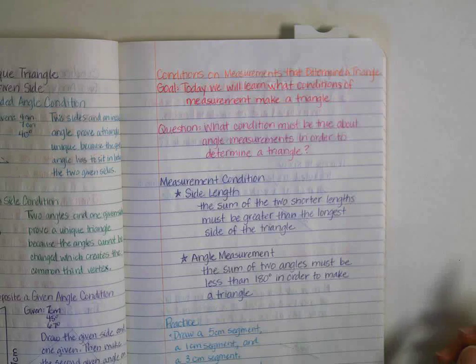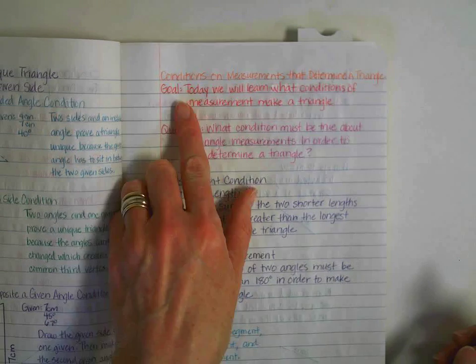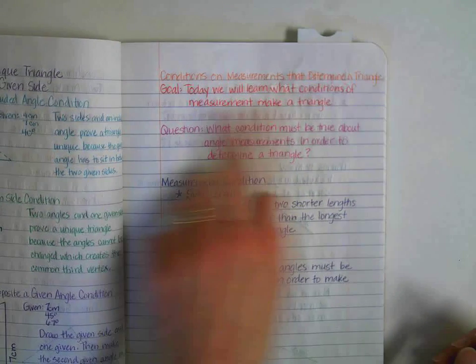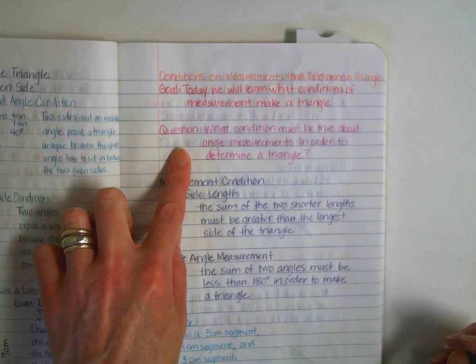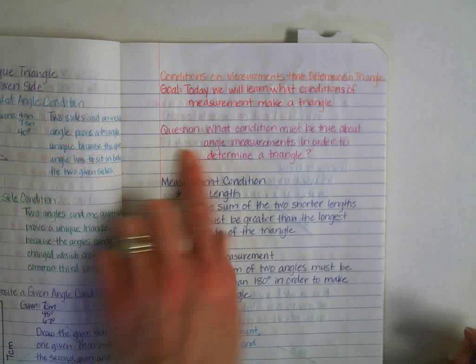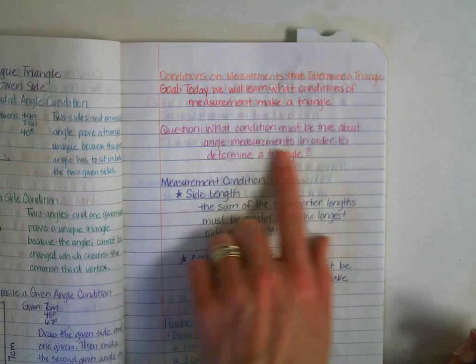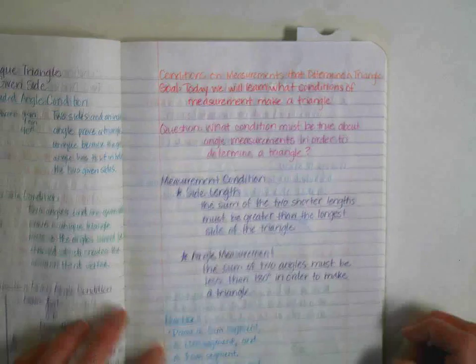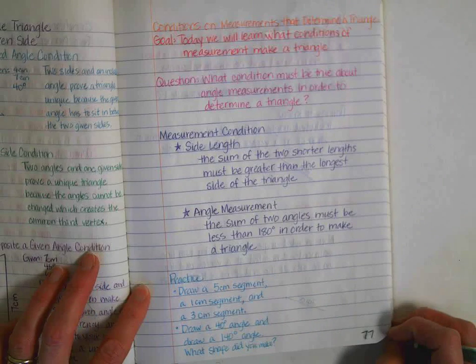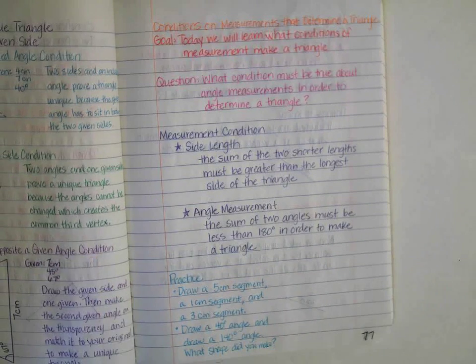Okay? So I think you're going to start to see how all of this is coming together to make sense in your mind. Our goal for today: today we will learn what conditions of measurements make a triangle. The question that you need to be able to answer tomorrow as well is, what condition must be true about angle measurements in order to determine a triangle? And then you have these two practice problems down at the bottom.